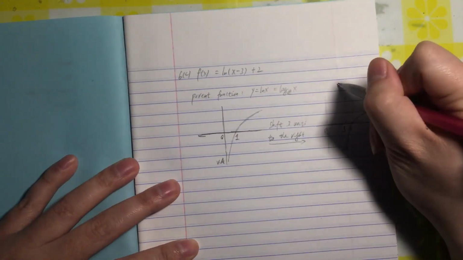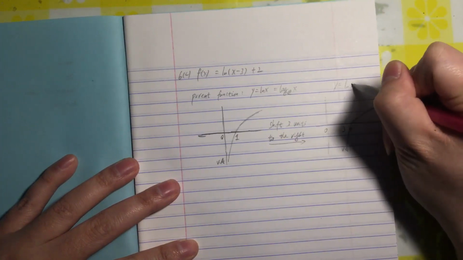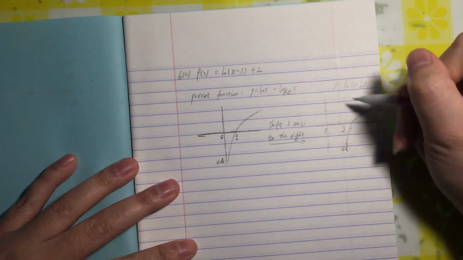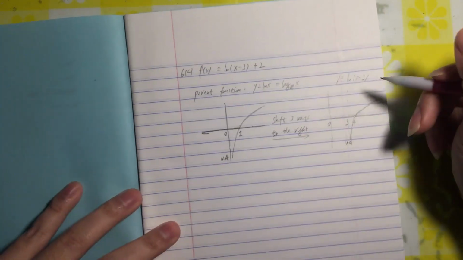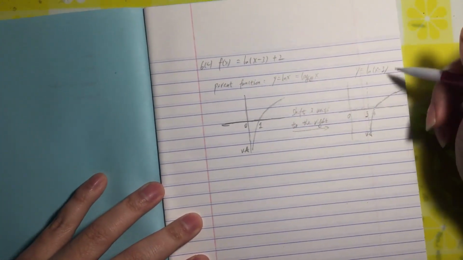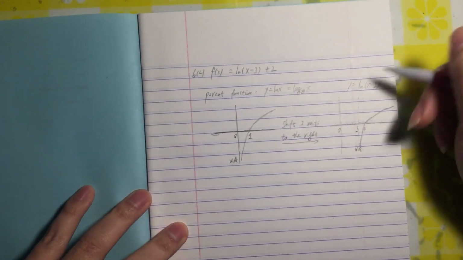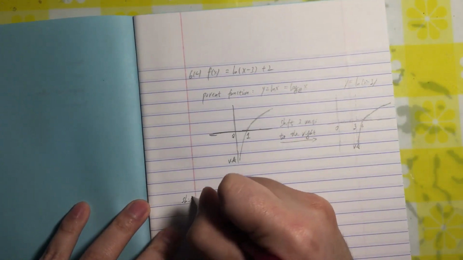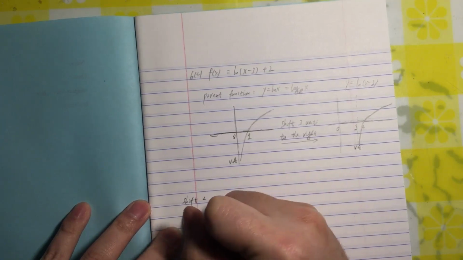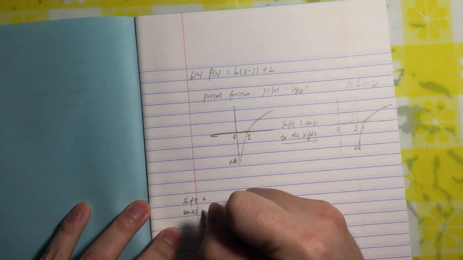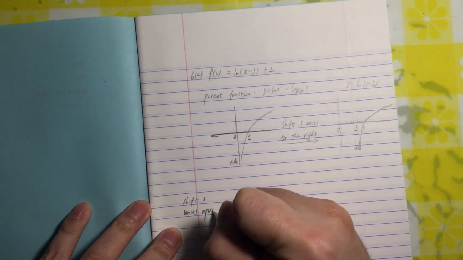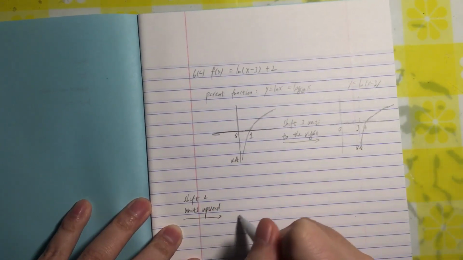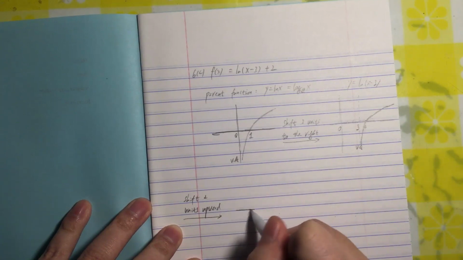Next, if I add 2 to the function, I shift its graph 2 units upward.